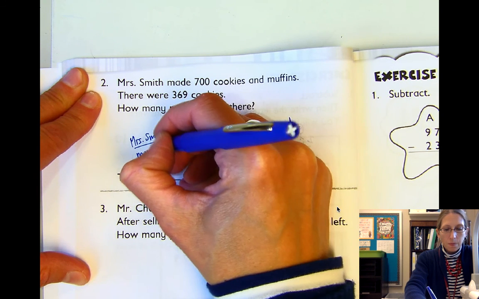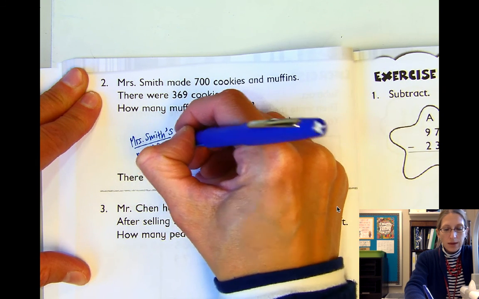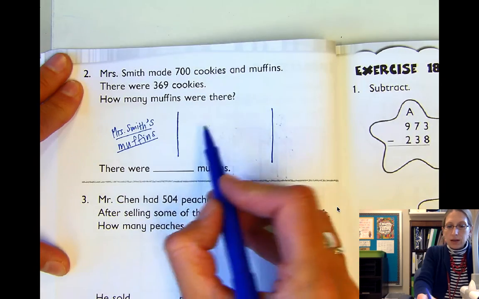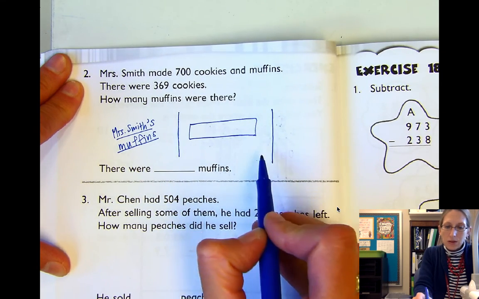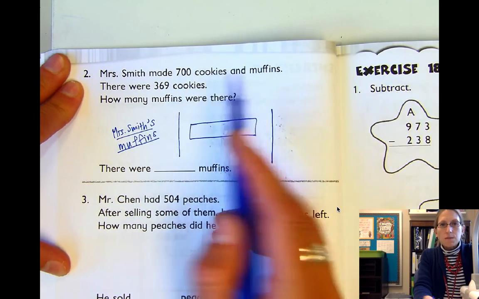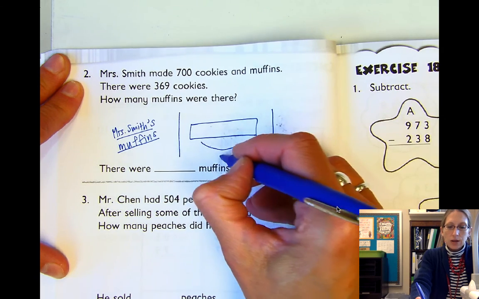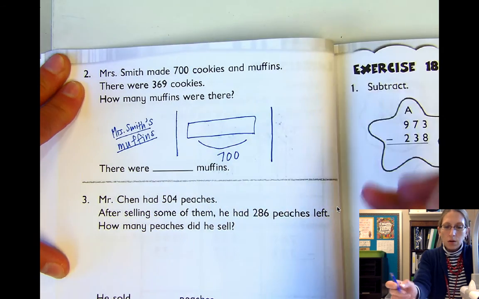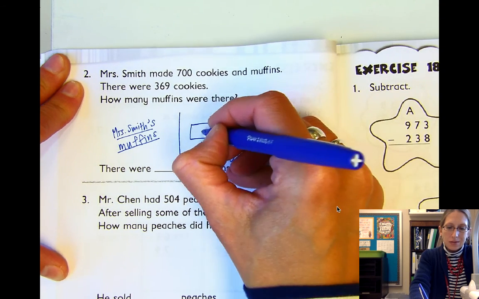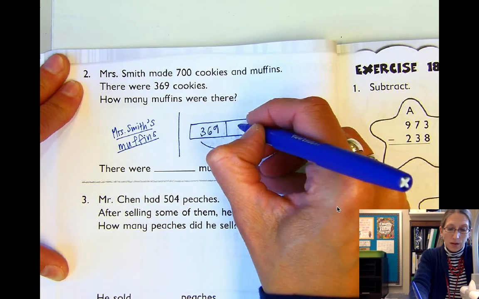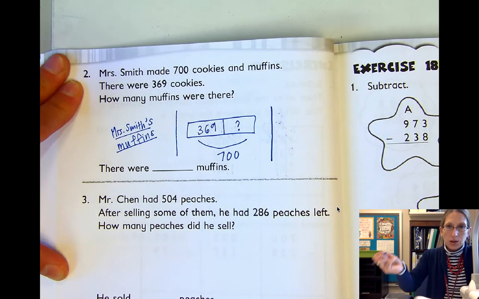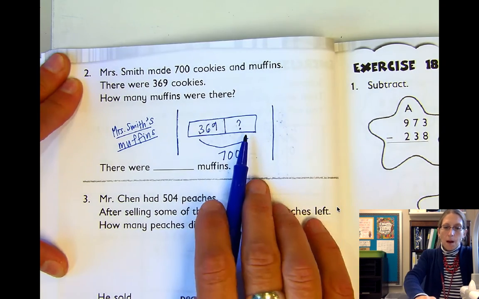Okay, I'm going to quickly write Mrs. Smith's muffins. And then when we are making our unit bar, fancy name for a rectangle, let me show you what that's going to look like. We know that she made, let's see, she made 700. That's our whole number. We know some of them were cookies. It's making me hungry. And then we want to find out, here's our missing part, is how many muffins there were.